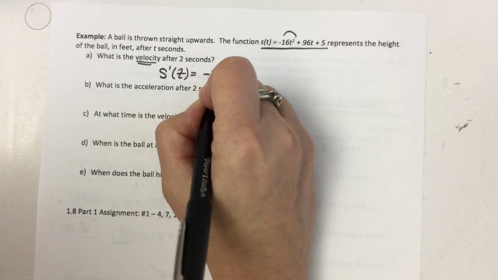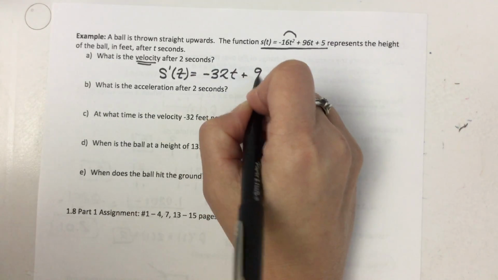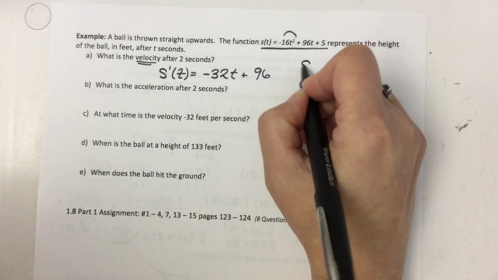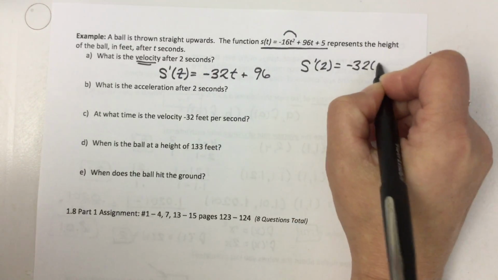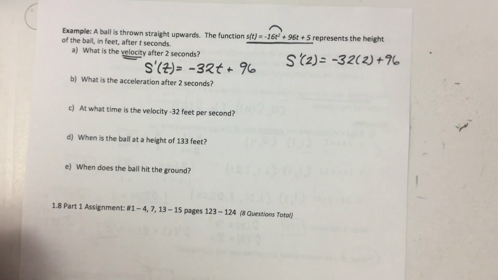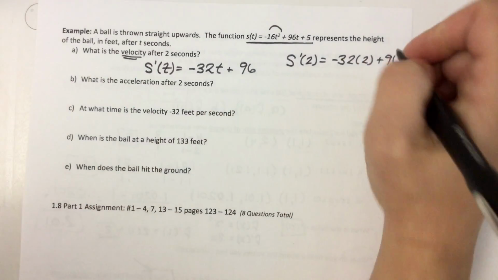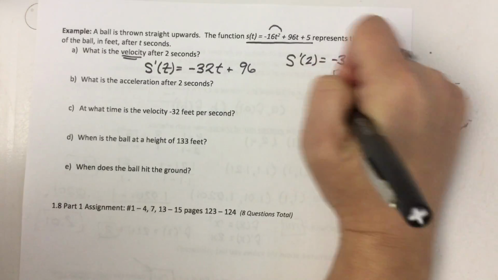2 times negative 16 is negative 32t plus 96. Now to find the velocity at 2 seconds, you go ahead and fill in a 2. So negative 32 times 2 plus 96. Your velocity is 32 feet per second.